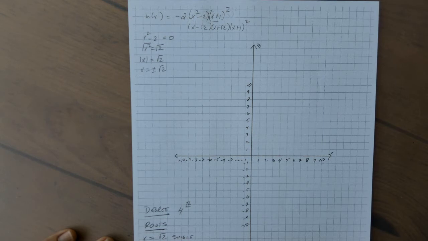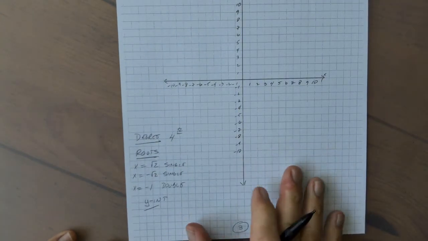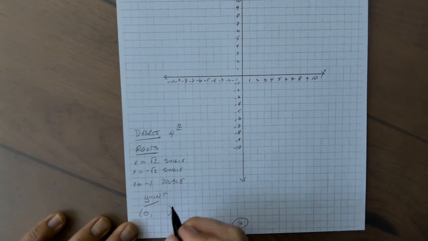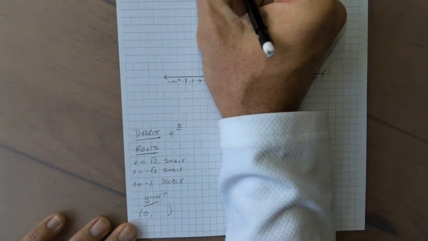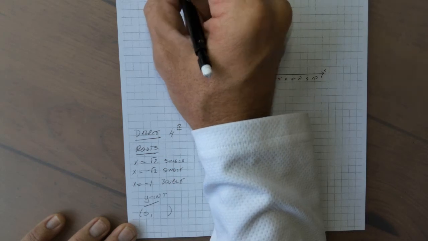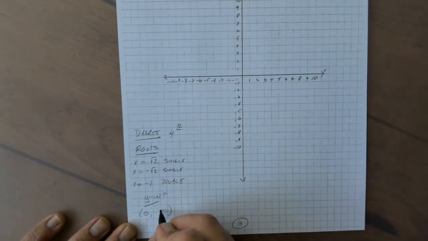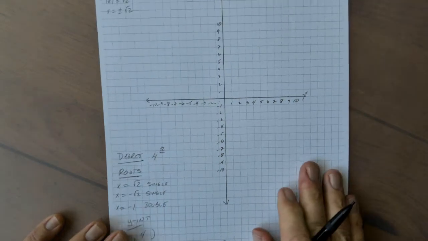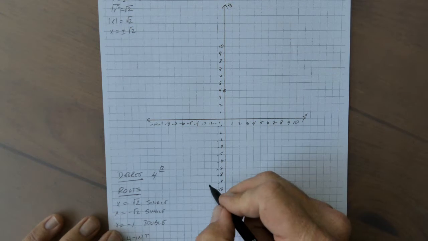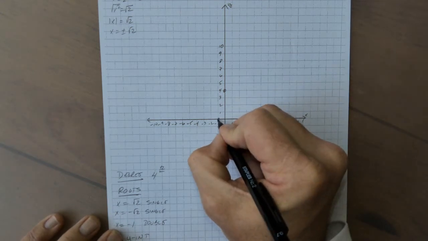And then we want to find our y-intercept. So we're going to substitute 0 for x. Well, that'll be 1 squared is 1. 0 squared is 0 minus 2 times another negative 2. So that would be 0, 4. Okay, so we have a y-intercept of 0, 4. We have a double root at negative 1.